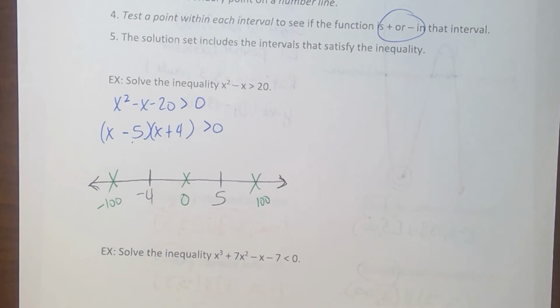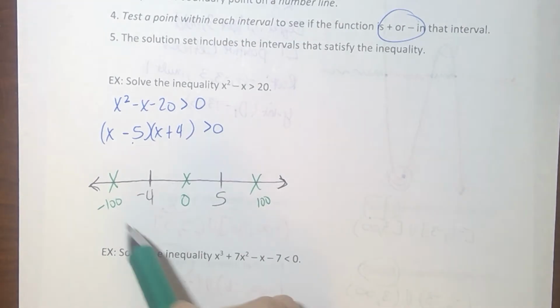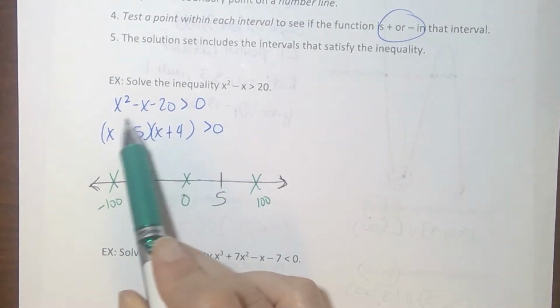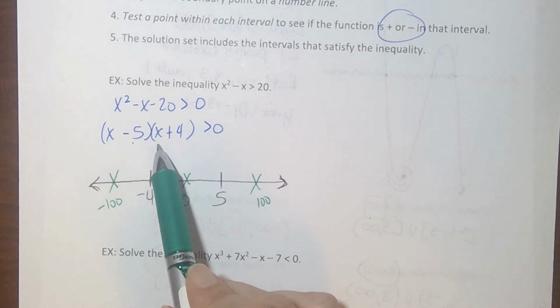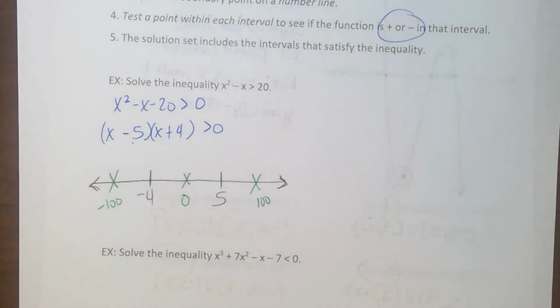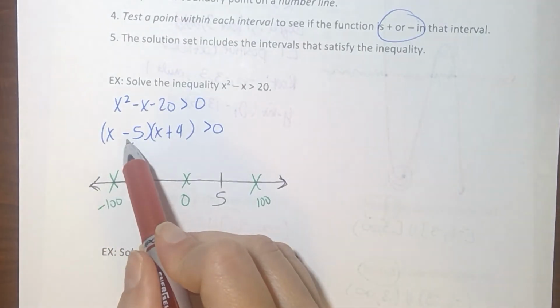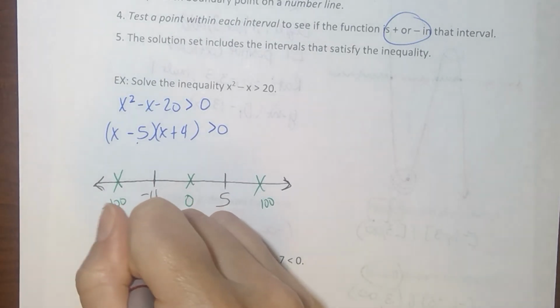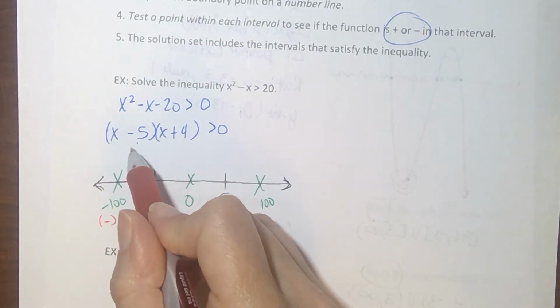Now to test the points, I plug these given test values into my factors to see if what comes out is positive or if what comes out is negative. For this first interval, if I plug in a negative 100, this would be a negative 100 minus 5. Well, that's obviously negative, and it's negative 105, but I don't care.